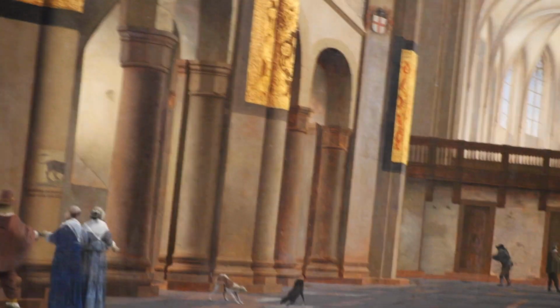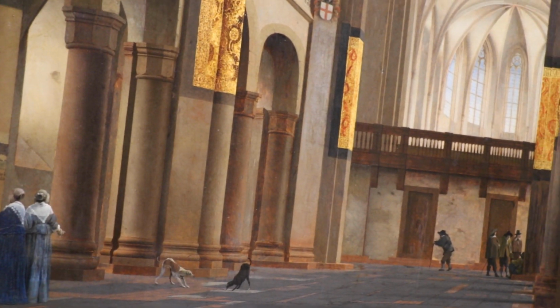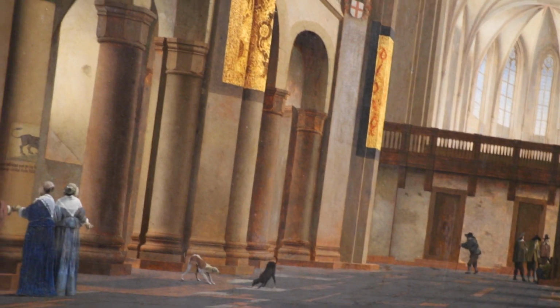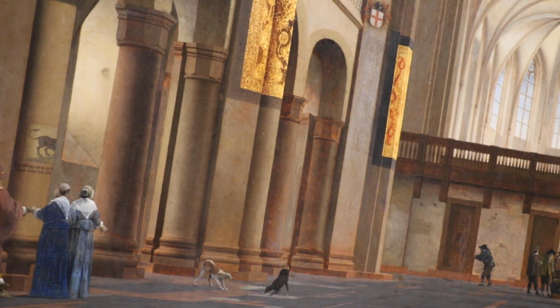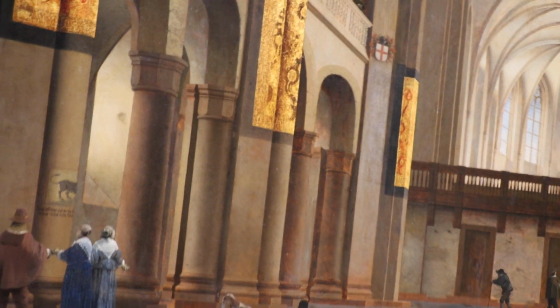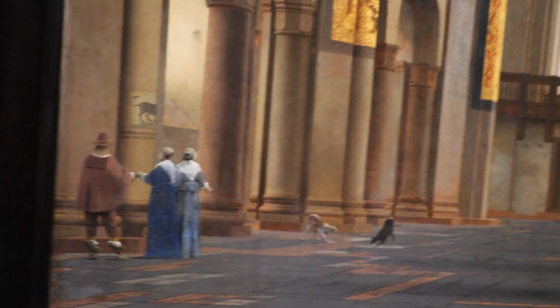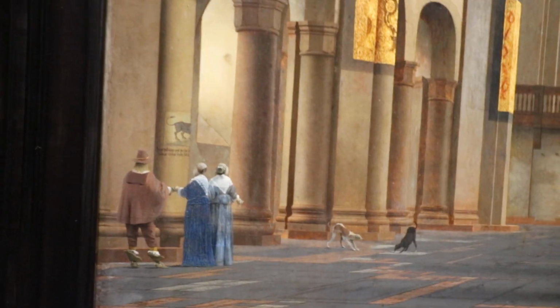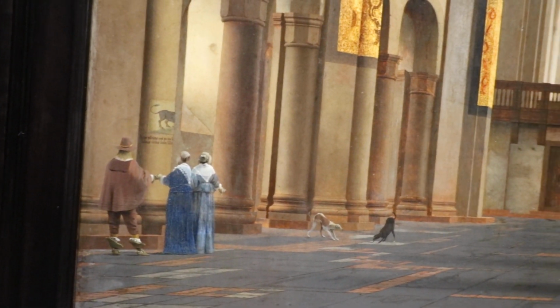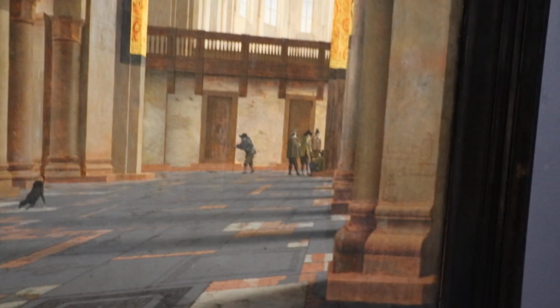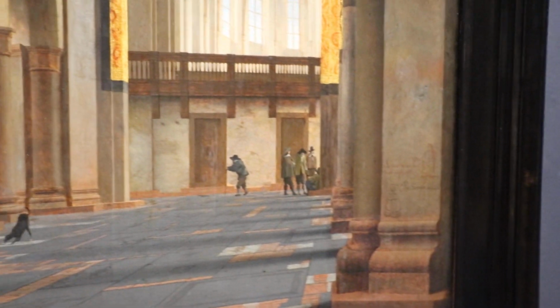interesting. Now, they have dogs in this cathedral, so dogs, I guess, were considered part of the family and just came with the owner. Obviously, those people are dressed very well off, because you can tell by the clothes. There are private conversations in the back of the church.